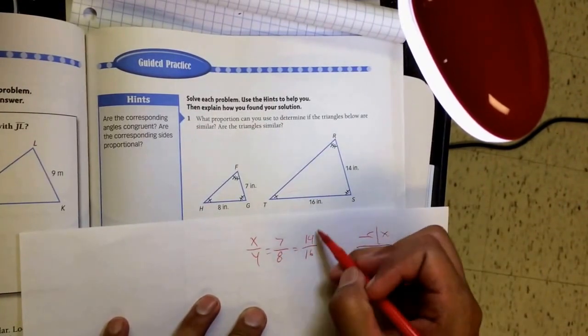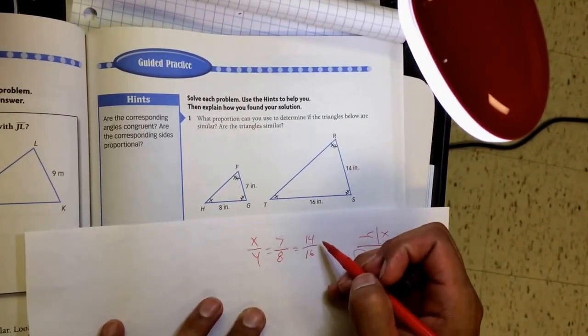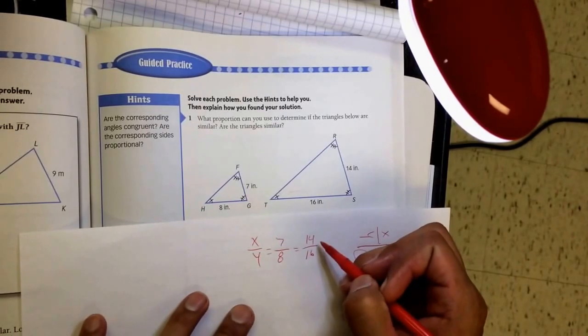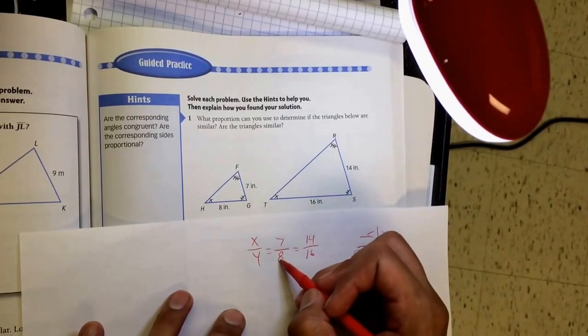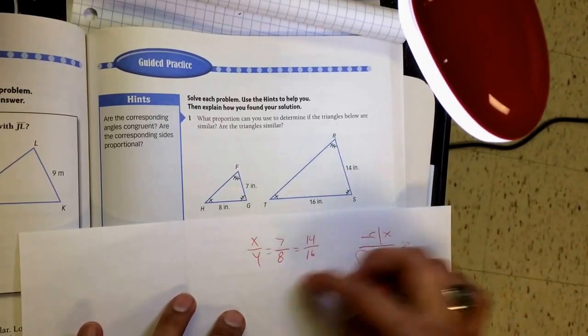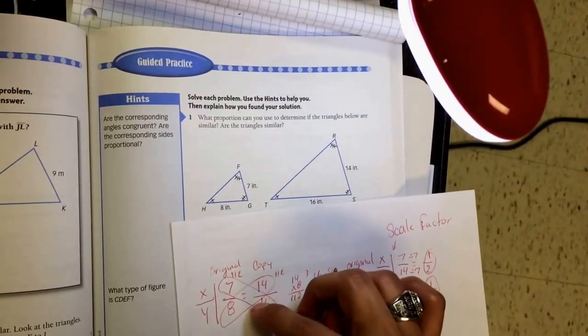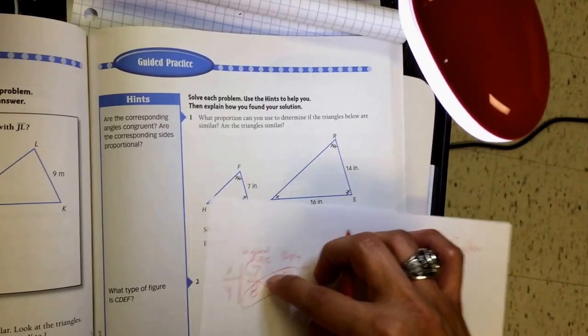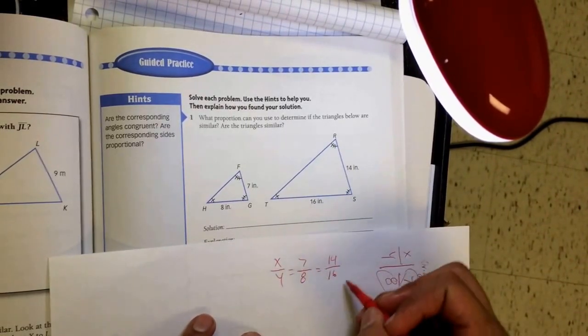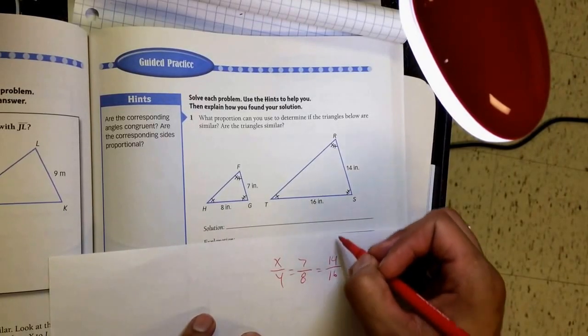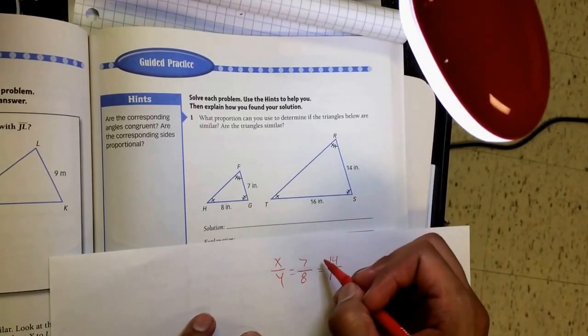When you divide these, they should give you the same number. If they don't give you the same number, then they're not similar. Can you multiply it? No. You can multiply like we did right here, but that's the butterfly. I'm saying you can also do it by dividing these two. Divide 7 by 8 and it should give you a decimal. And divide 14 by 16 and it should give you exactly the same decimal, right?